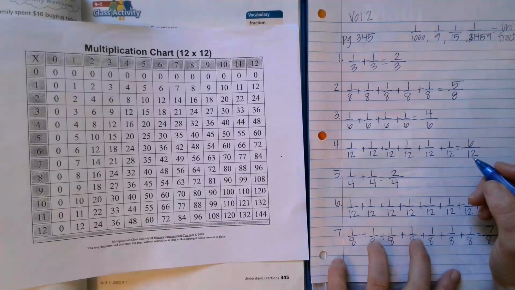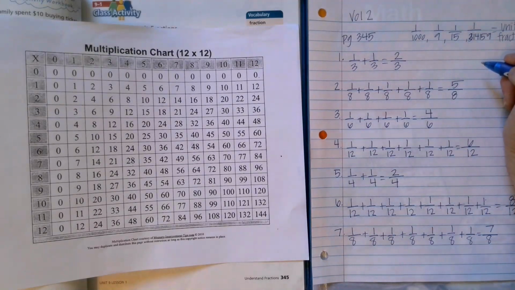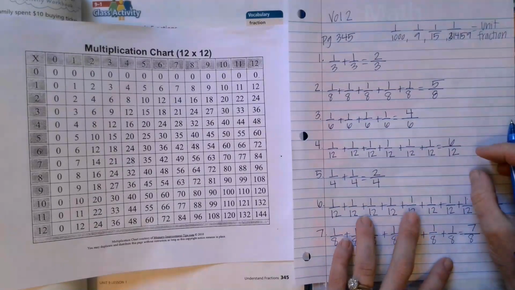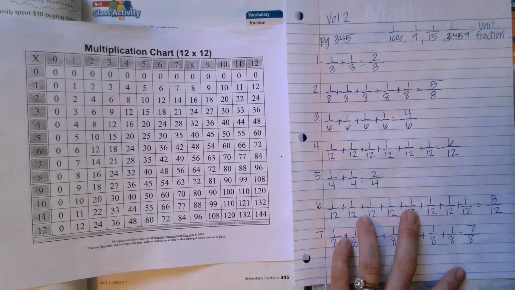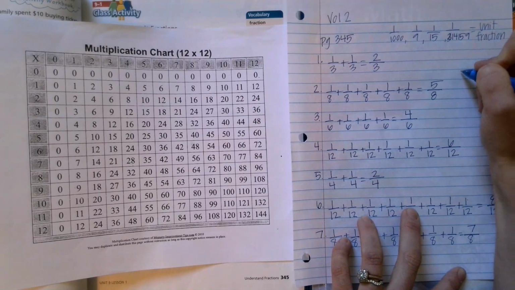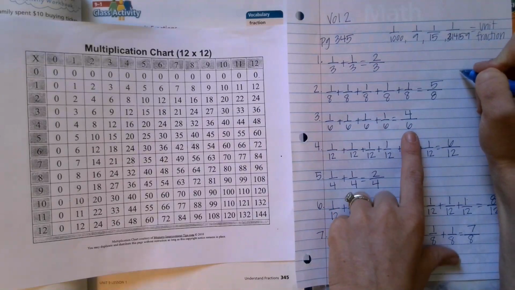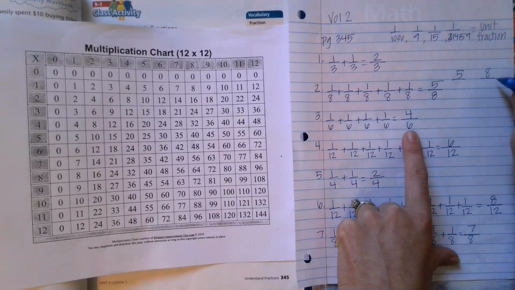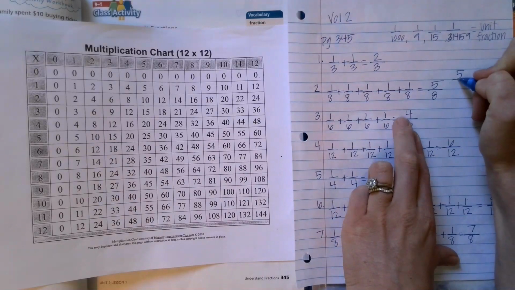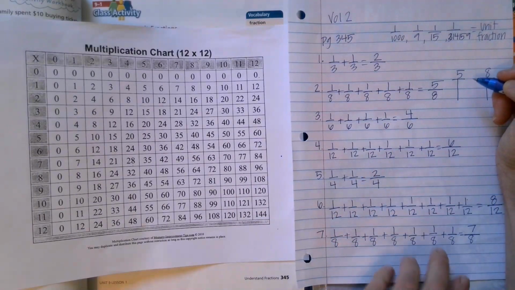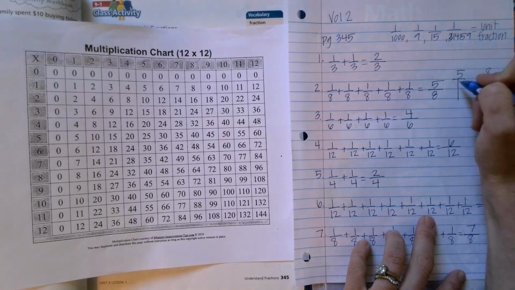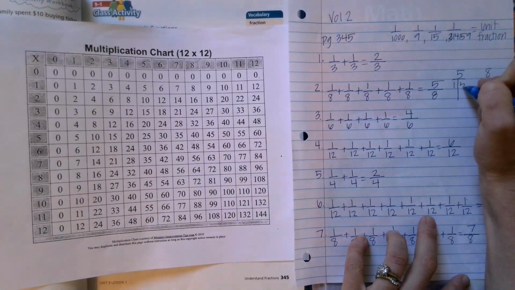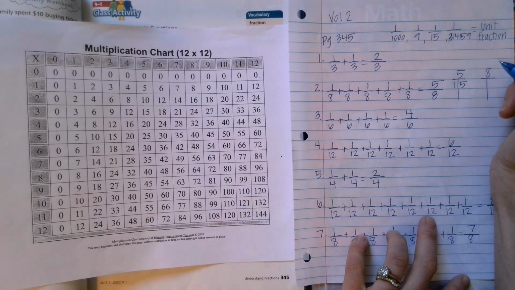I'm going to show you real quickly. We have this on the wall, above the green bookshelf, about finding our factor pairs. So let's see, 5 and 8. I'm going to list all the multiplication facts that go into 5. 1 times 5. 2 does not go into 5. 3 does not go into 5.